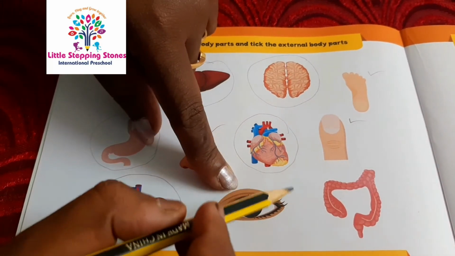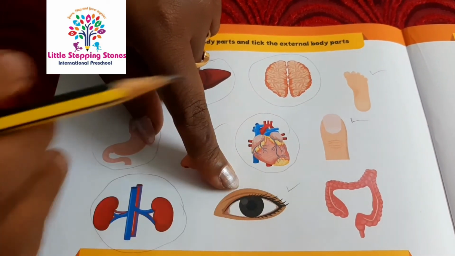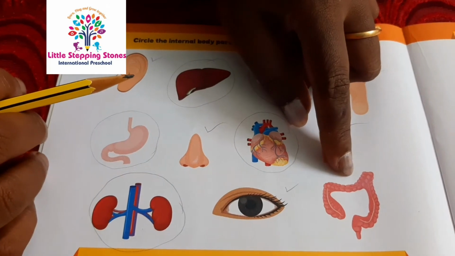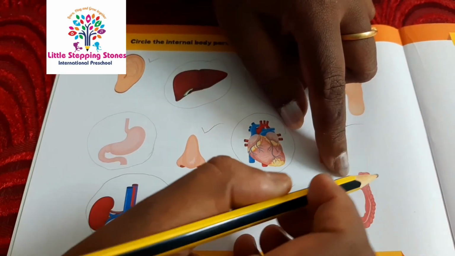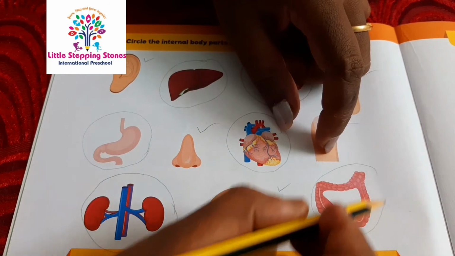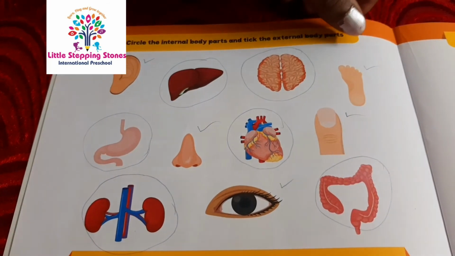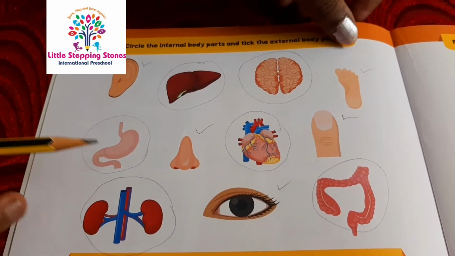Eyes. External body part. We can see it. So this one, large intestine. We cannot see it. So it is an internal body part. You should do it in your book, children.